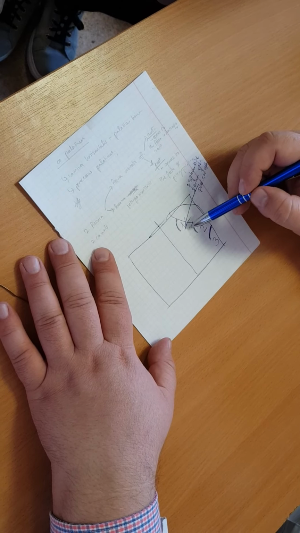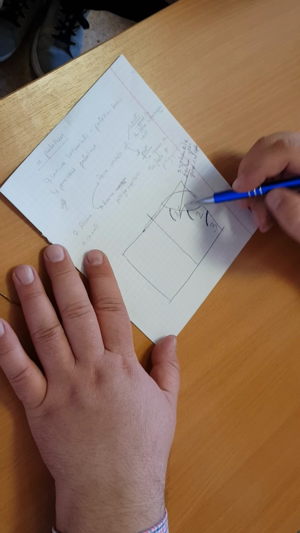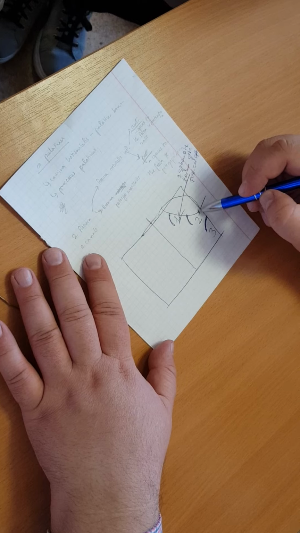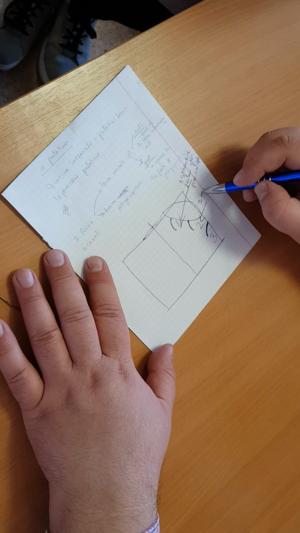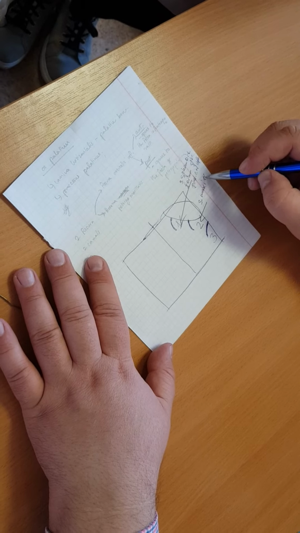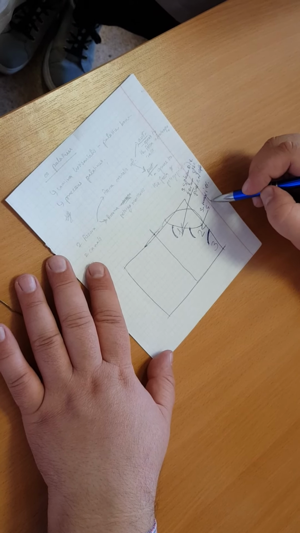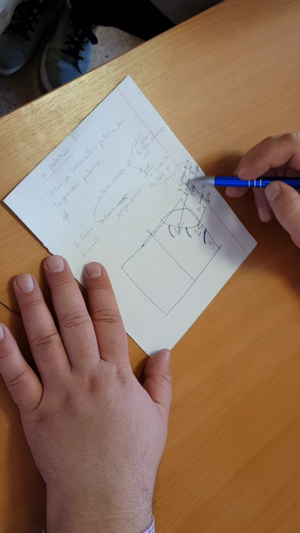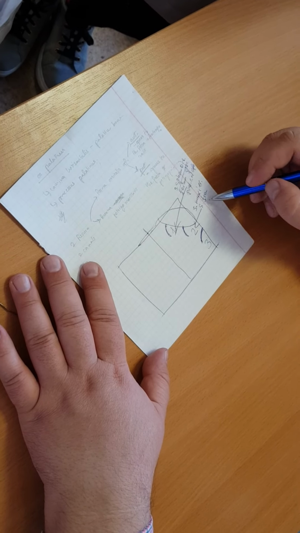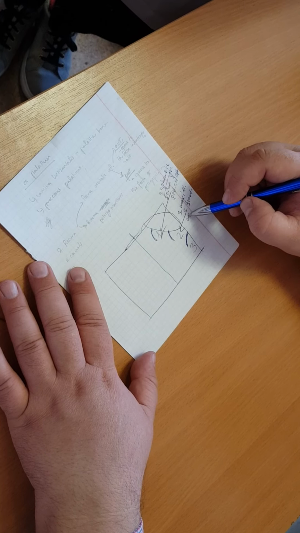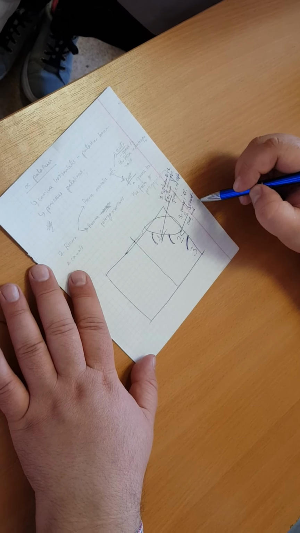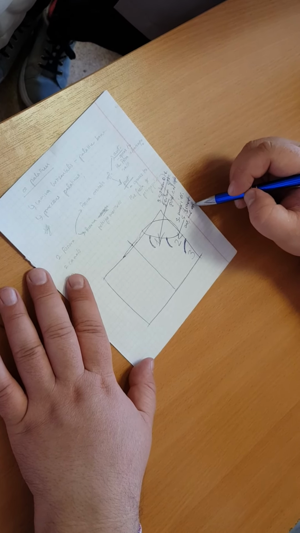Into the middle nasal meatus open the largest sinuses: sinus maxillaris, sinus frontalis, and the anterior and middle cells of the ethmoid bone.